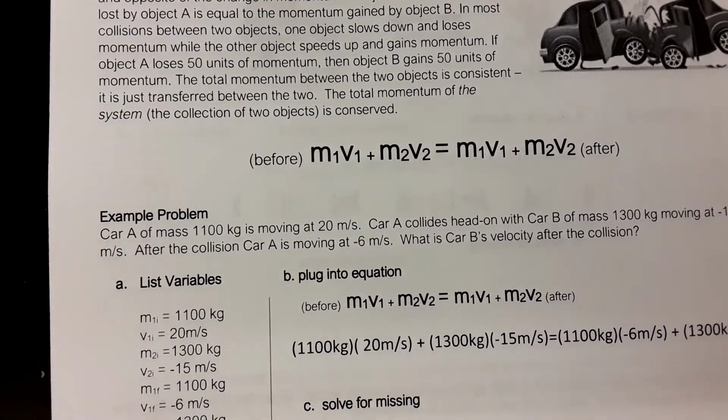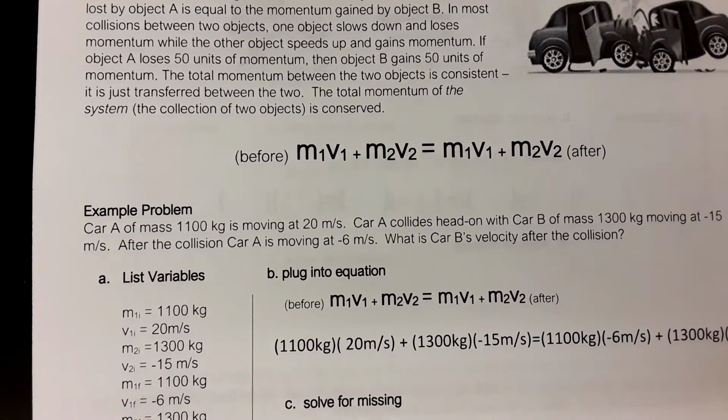Hello everybody. Okay, today we're going to be looking at an assignment on conservation of momentum. So we're going to be using the law of conservation of momentum mathematically.